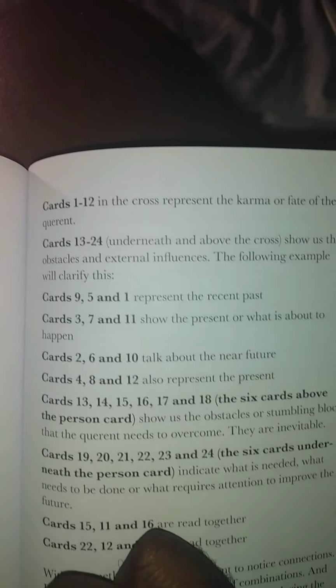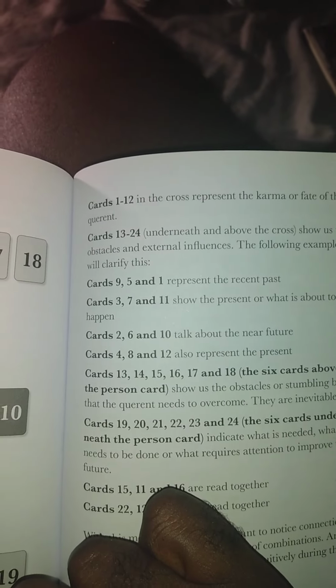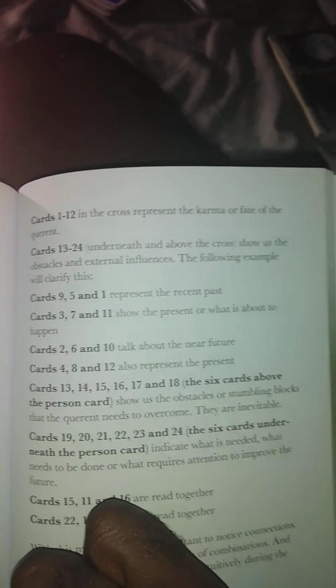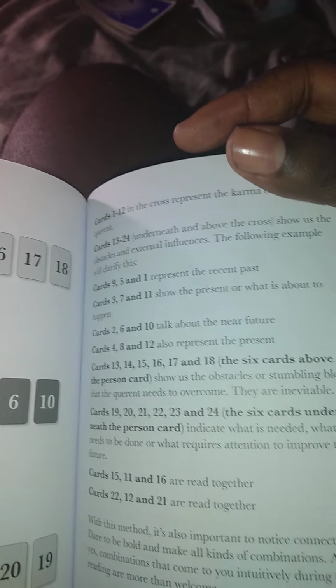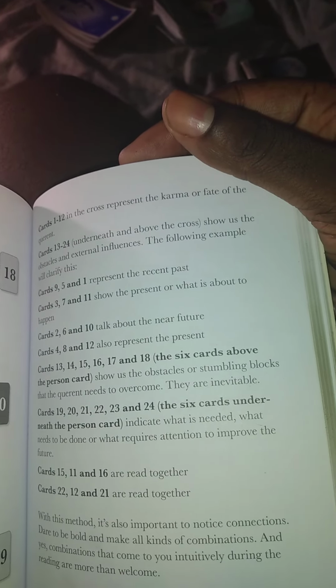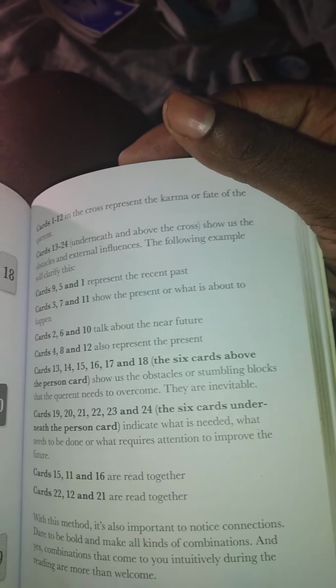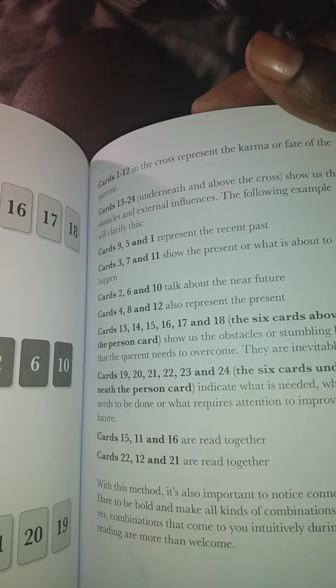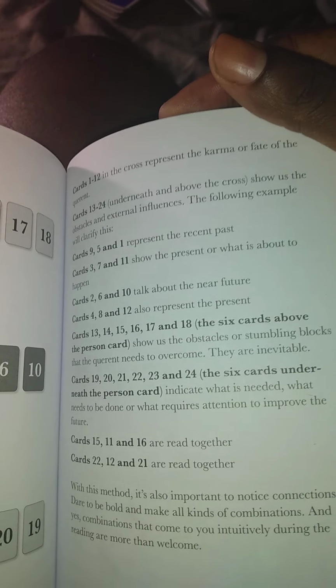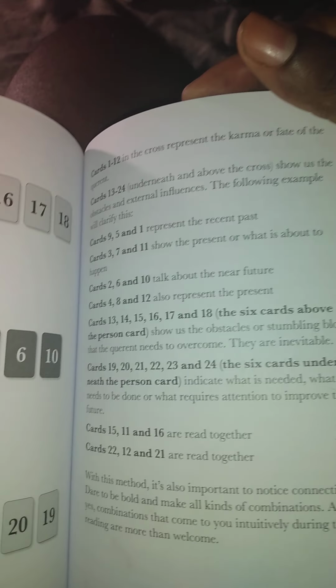The following example will clarify this. Cards 9, 5, and 1 represent the recent past. Cards 3, 7, and 11 show the present or what is about to happen. Cards 2, 6, and 10 talk about the near future.